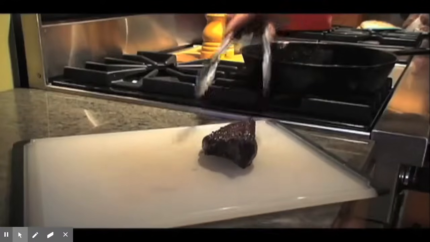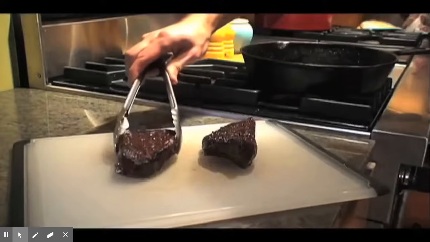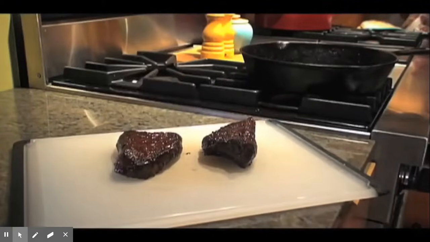Now, there are a lot of opinions out there about how you should rest. On wood, on plastic, on ceramic, on a rack, covered in tinfoil, blah, blah, blah. Don't worry about all that. Just get it out of whatever you cooked it in, or else that residual heat will overcook your food.